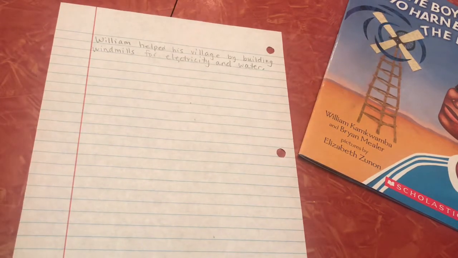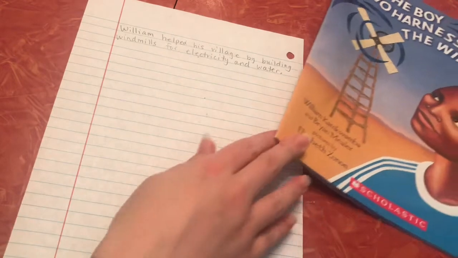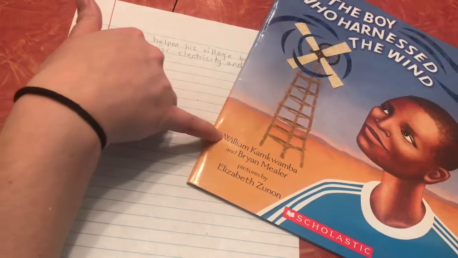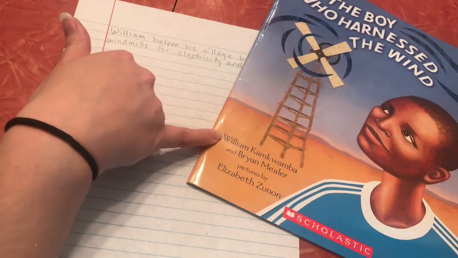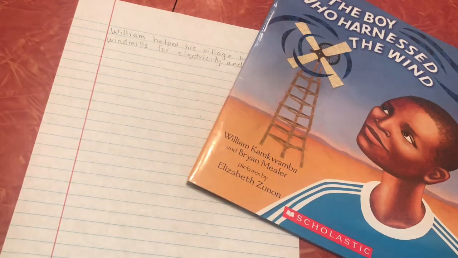And there we go. I know that was long, but we wanted to make sure that we included all the important details. The cool thing about this story is that it's based on a true story, and the author, I don't know if you noticed his name, William Kamkwamba. This is William from the story. So it's very cool.